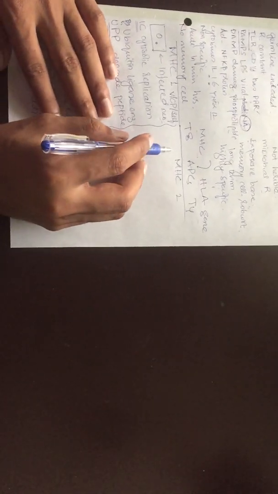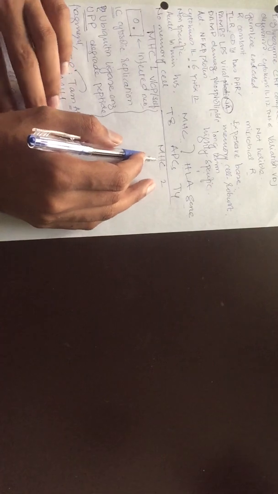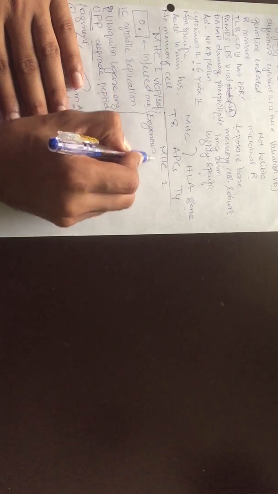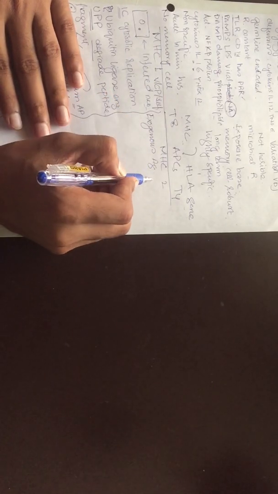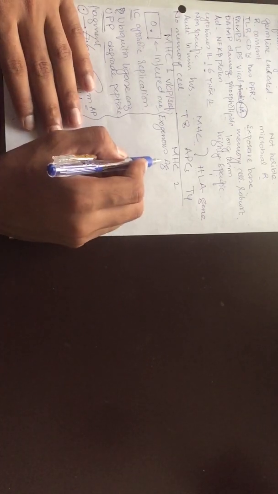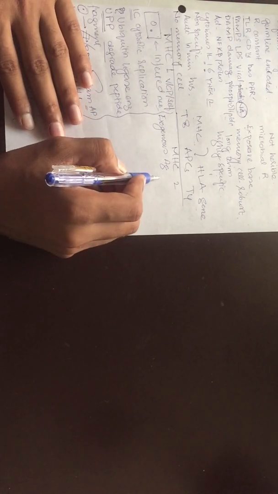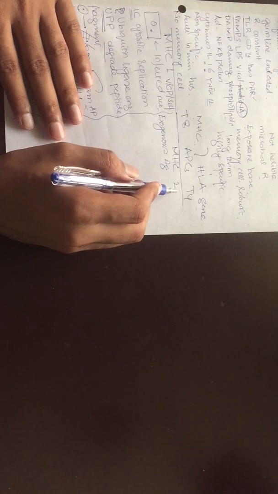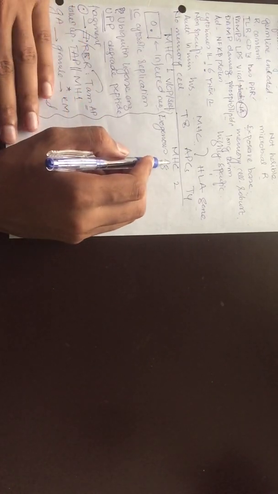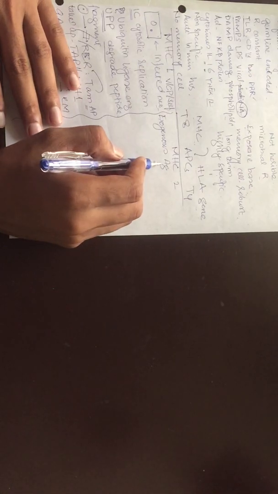So this is all the mechanism of MHC1, but in MHC2 we have an exogenous antigen, and this antigen is actually endocytosed.